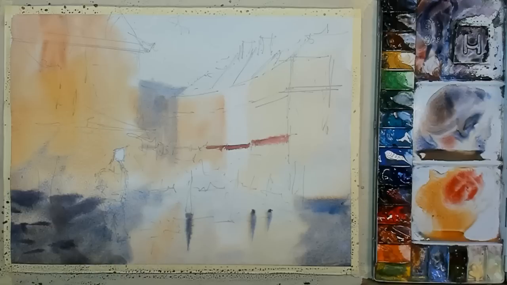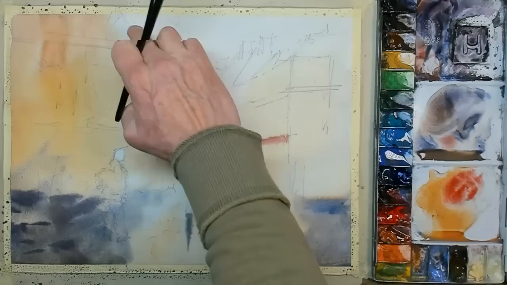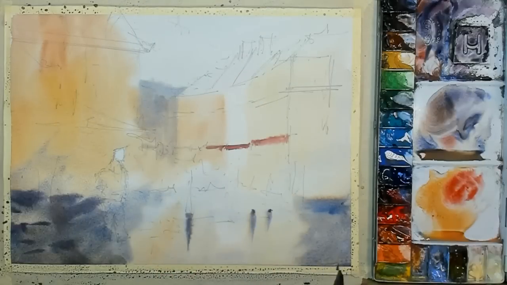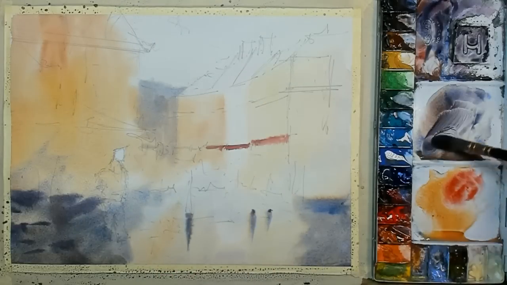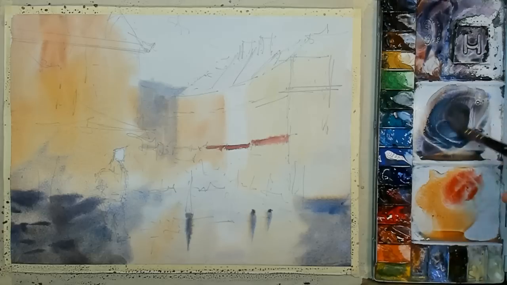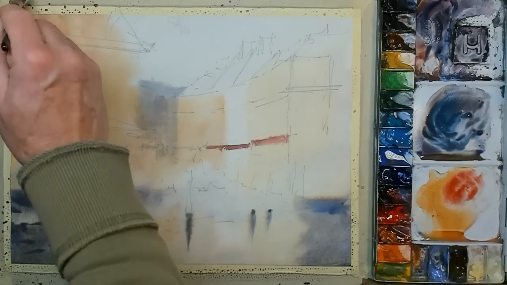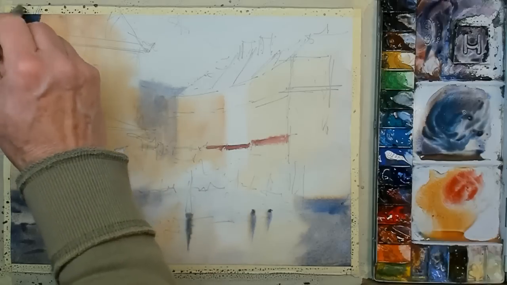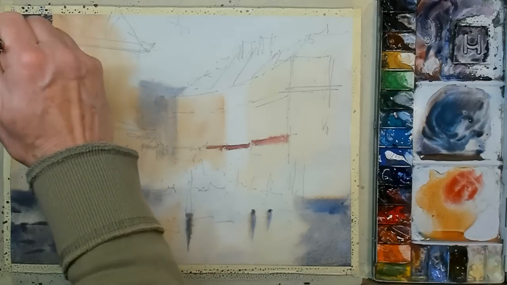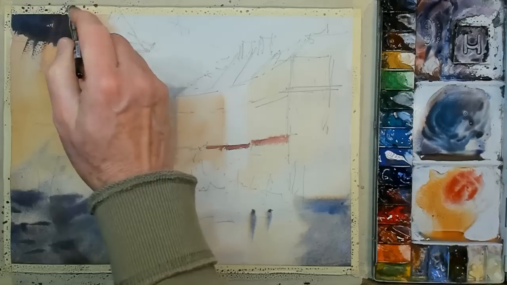As I'm looking at my source photo, I'm looking for just some inspiration for any extra blobs of colour or darkness in that bottom left corner. Bit of cerulean blue, and let's get the rooftop in cooler colour for the rooftops.